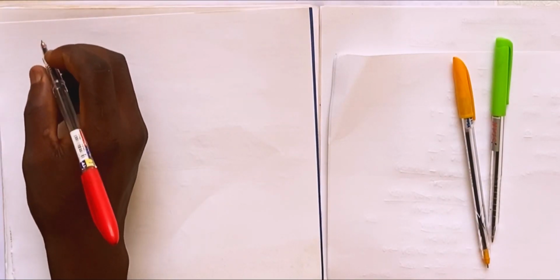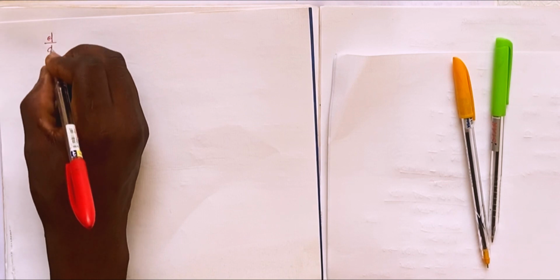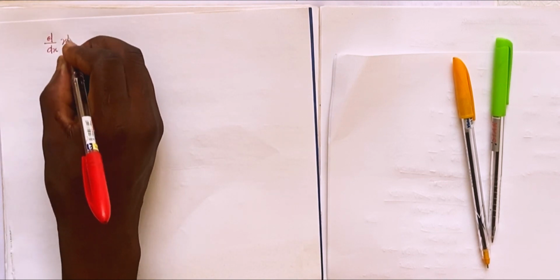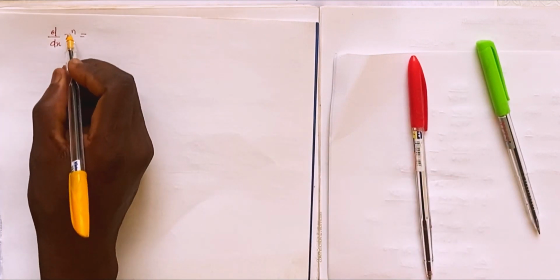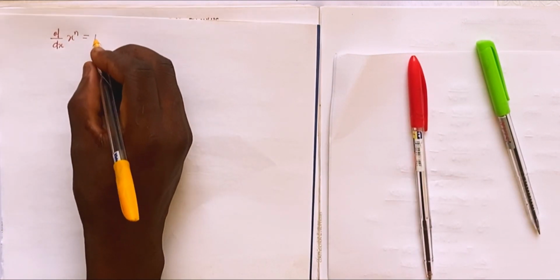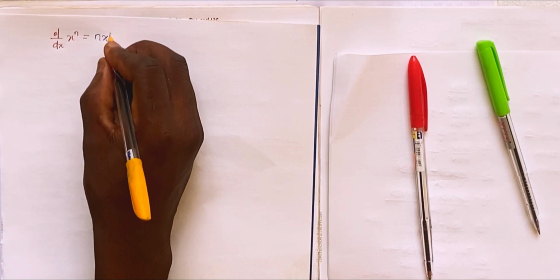So guys, let's say you are asked to find the derivative of d/dx of x raised to the power n. To differentiate this is very simple. Just go ahead and bring the power down, right? That will be n x raised to the power n minus 1. You understand what I'm saying now? This is just for case 1.